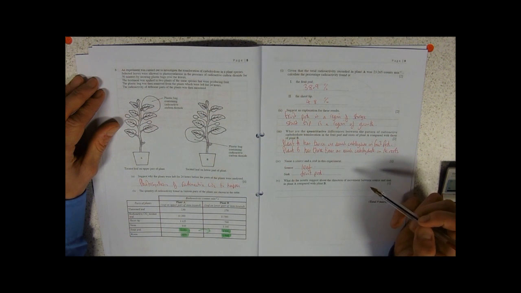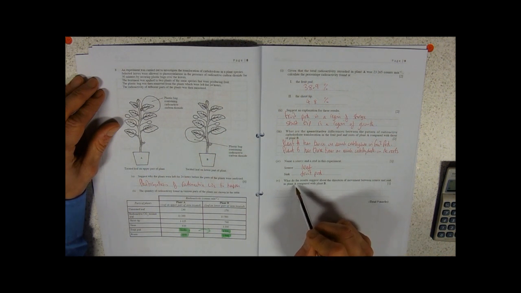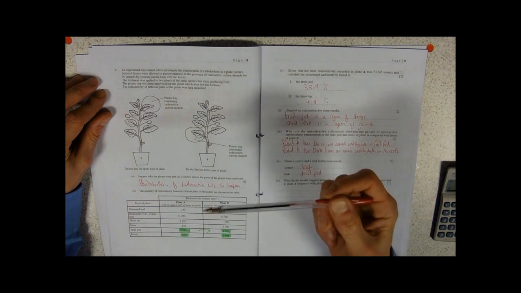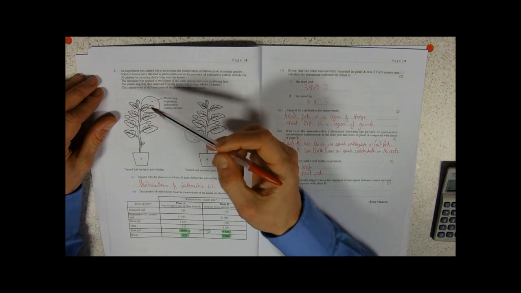Part 5. What do the results suggest about the direction of movement between the source and the sink in A compared with B? So this was very rare to see anything at all sensible.